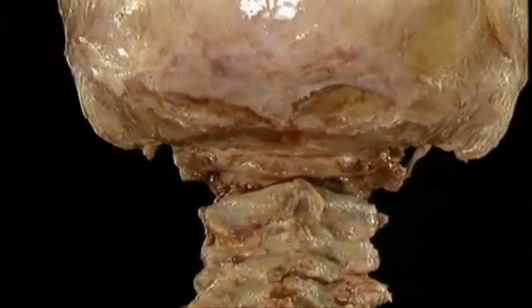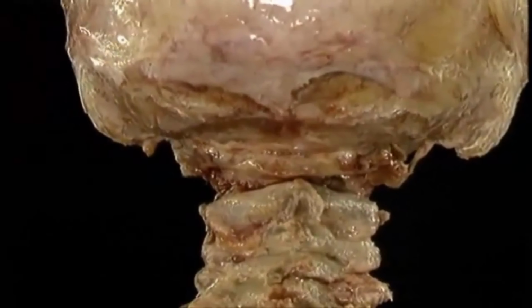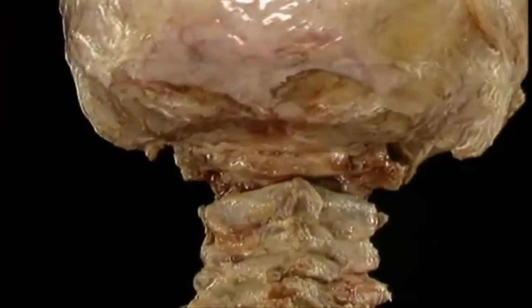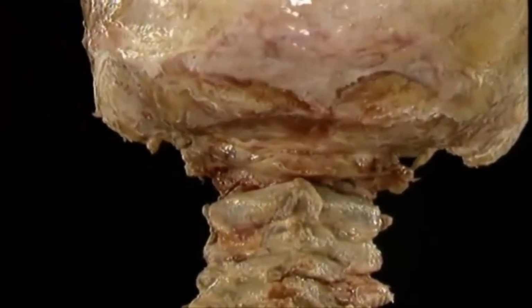In the intervals between the occiput, the atlas, and the axis, where so much movement occurs, there are no discs, only synovial joints.